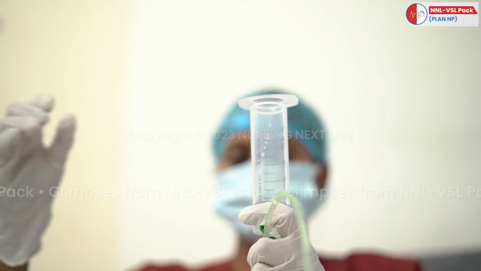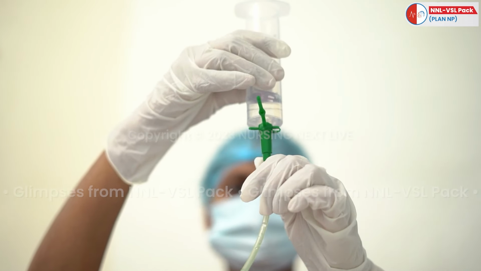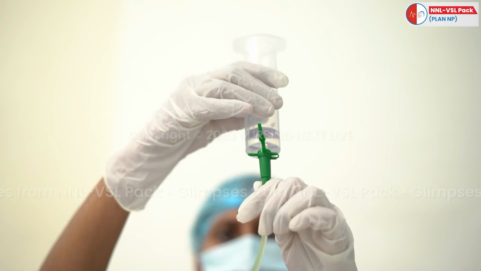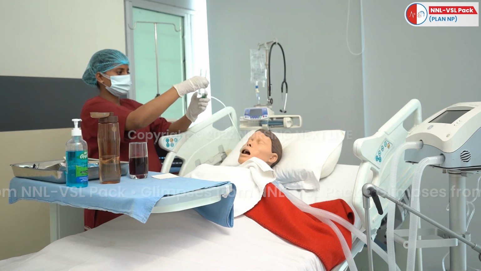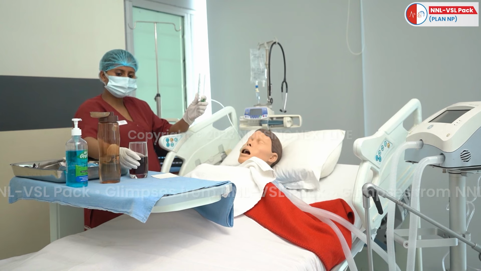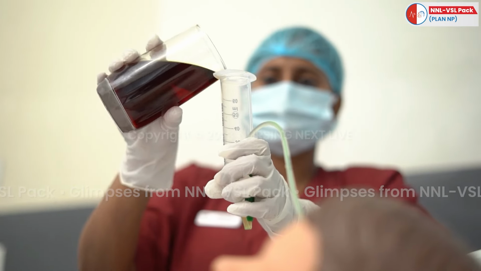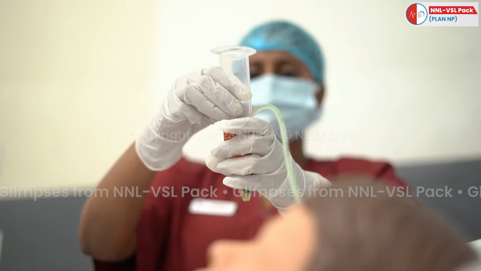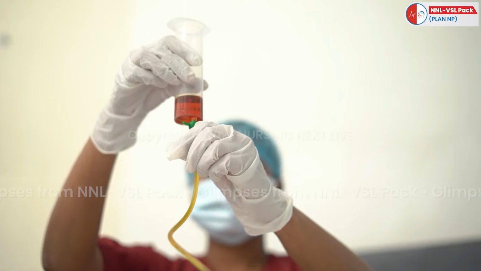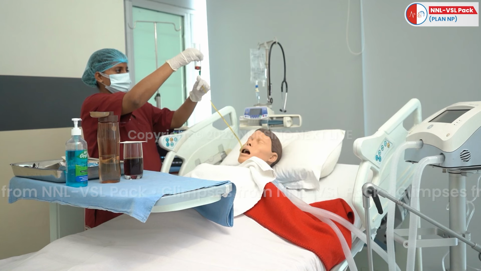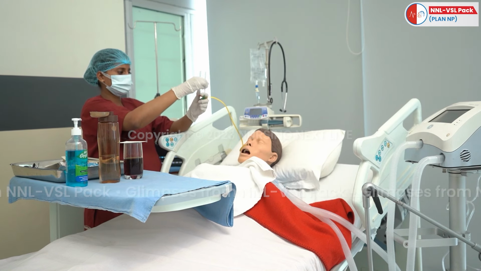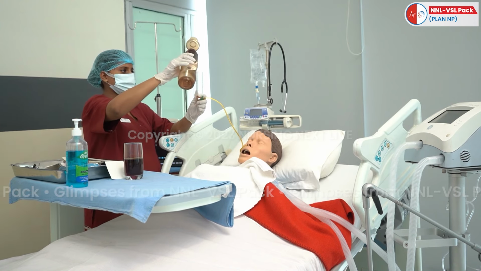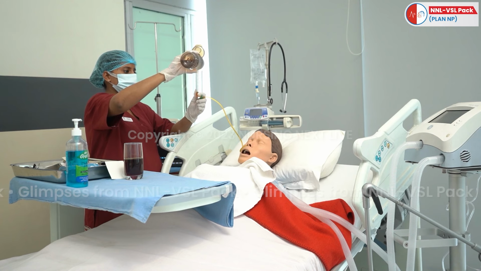After clearing, leave almost 3 to 5 ml of water in the syringe and then kink it and start pouring the feed in the syringe. After feeding, post-flush the tube with an appropriate amount of water. During the post-flush, leave almost 3 to 5 ml of water and kink it.